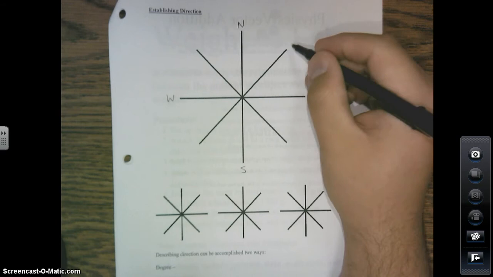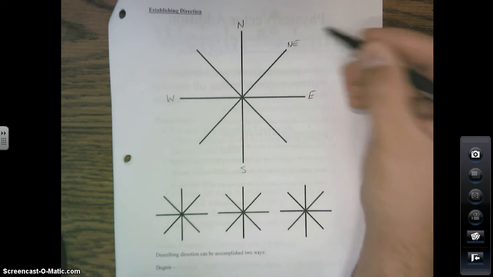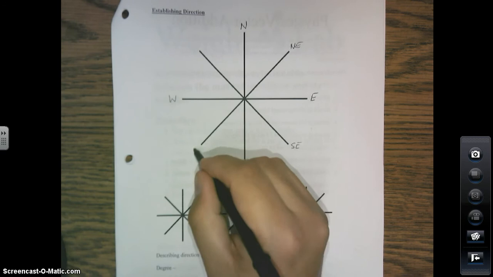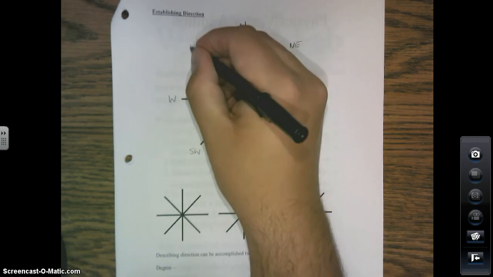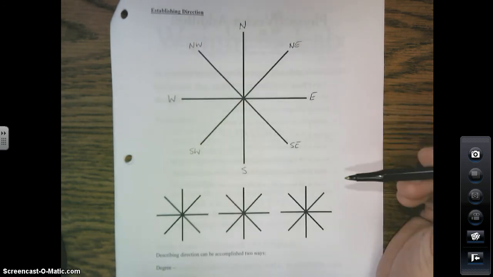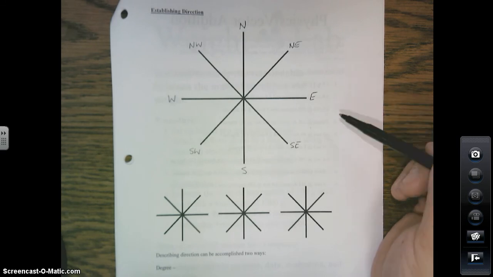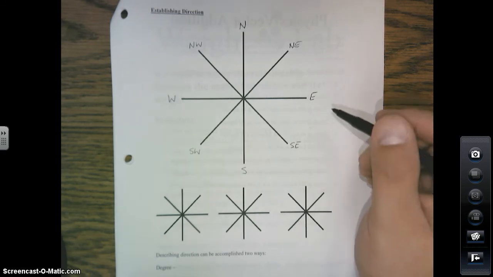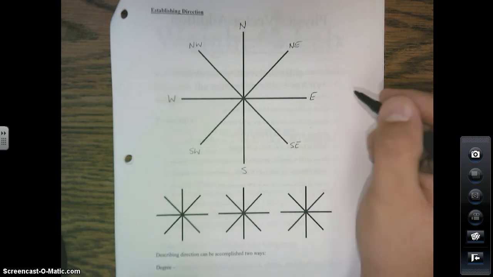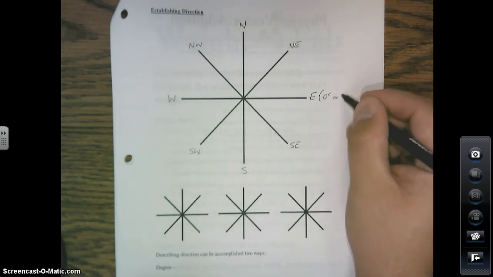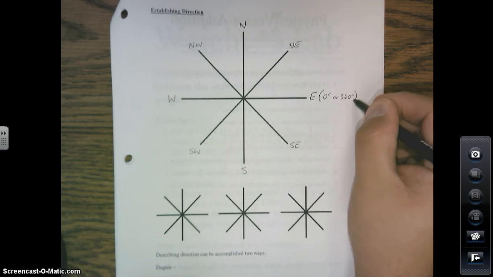And then in between, we've got the directions of northeast, southeast, southwest, and northwest. These directions are commonly used to describe the direction of an object in physics, and not only just the directions, but they are also incorporating a number value. So east is 0 degrees or 360 degrees.